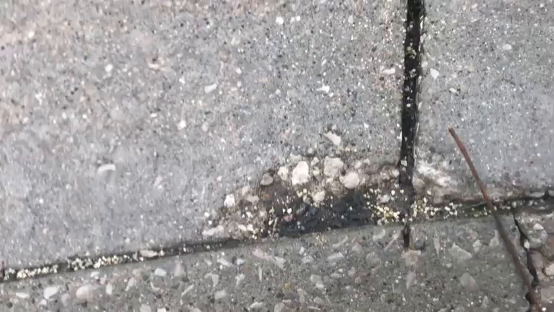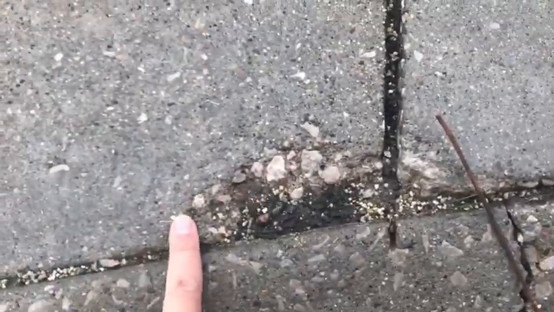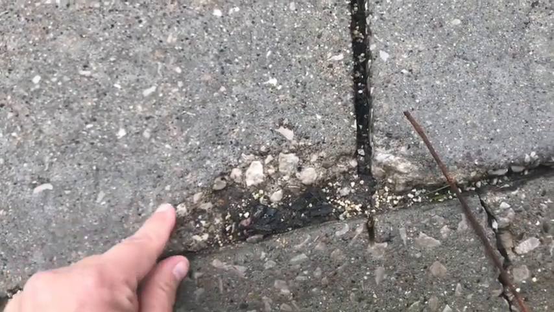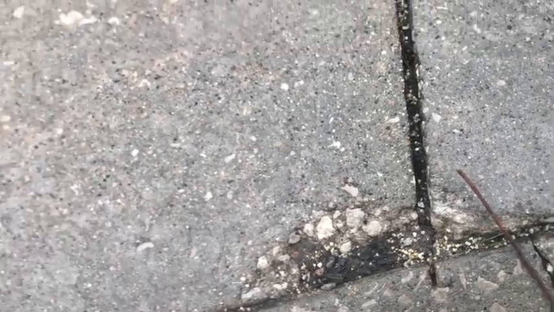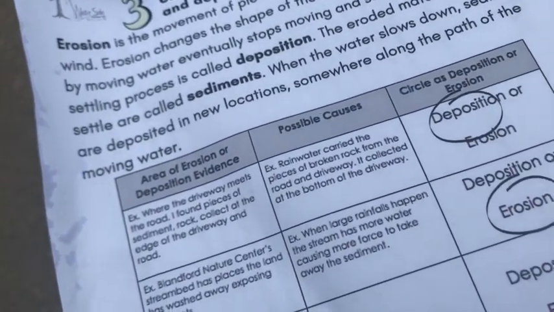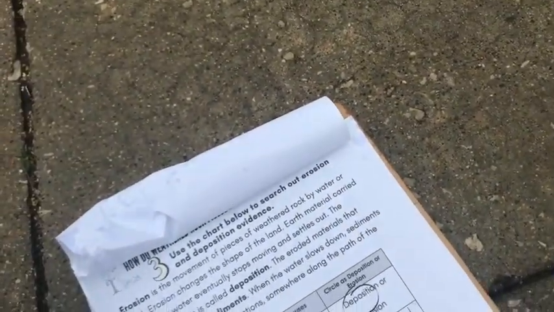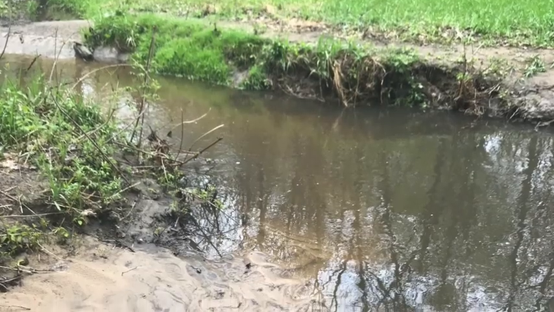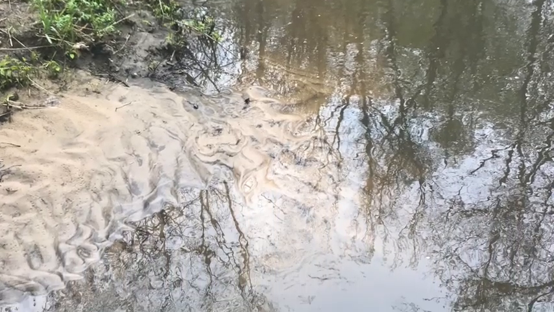So down here at the edge of the driveway, this once used to be a big chunk of driveway, but it's gotten broken down. I see a line here, but then there are all these tiny bits of rock that were a part of the concrete. So on your chart, I wrote where your driveway meets the road. I found pieces of that. So there's some depositing going on. But then as I went to Blandford today, I saw some evidence of erosion where the sediment is getting taken away by water as it moves around.